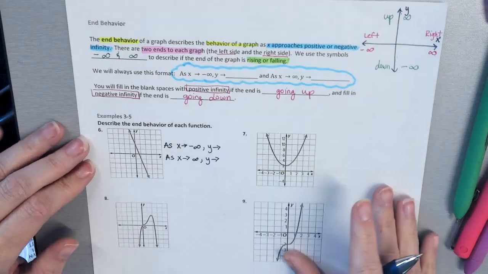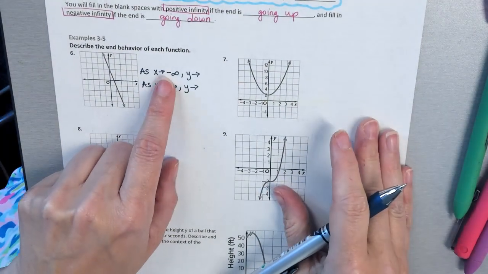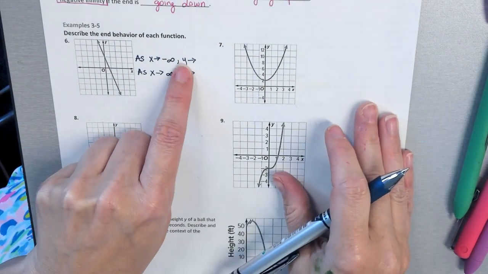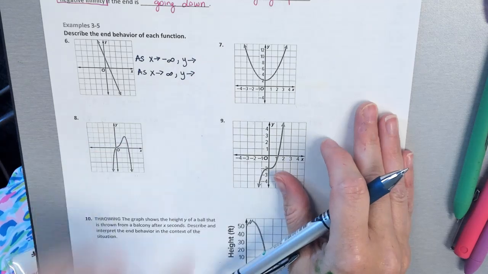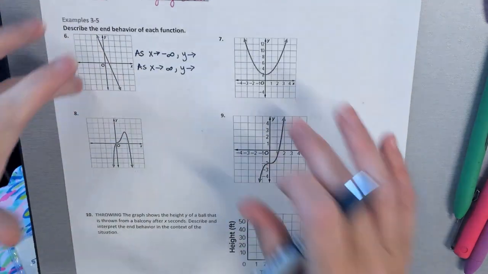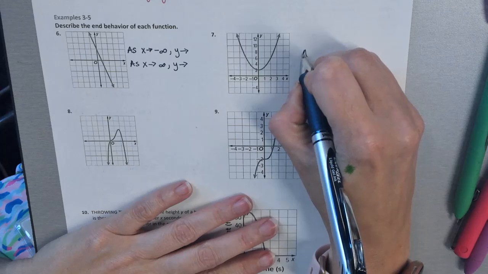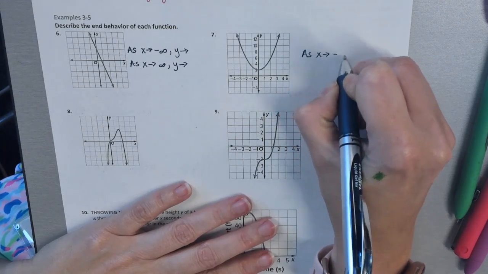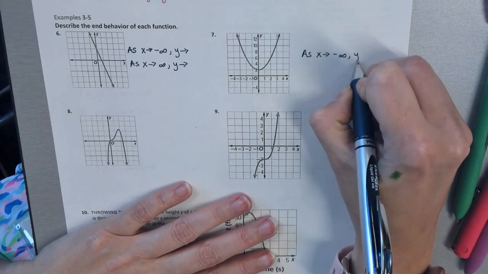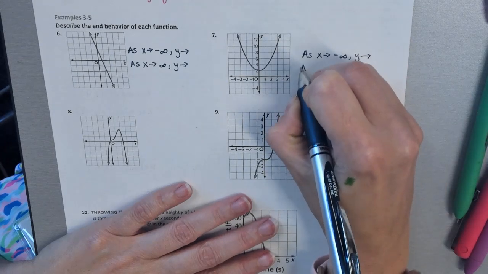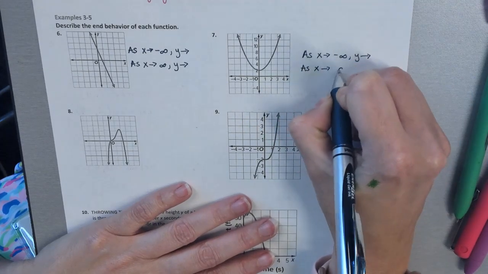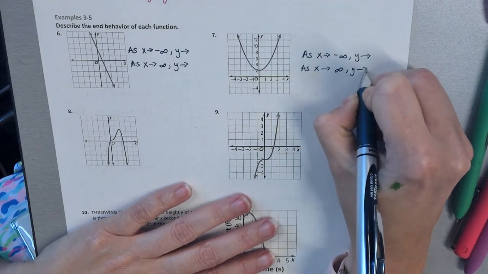Every single time you are going to have as x goes to negative infinity, y goes to, and then we're going to fill that in. We're going to do 6 and 7 together, so we're going to set this up for both of them. As x goes to negative infinity, y goes to something. As x approaches positive infinity, y is doing something here.